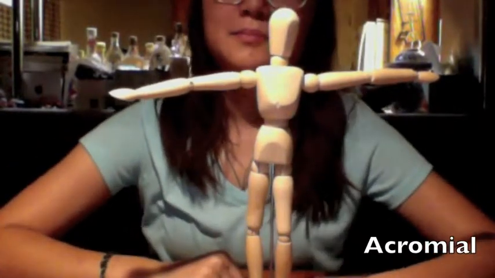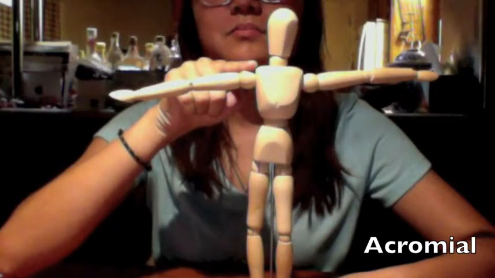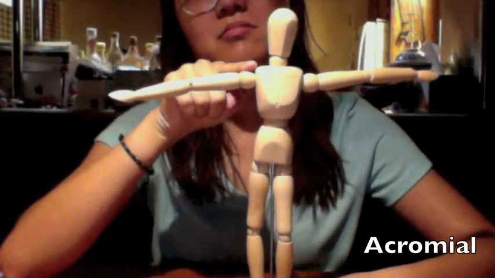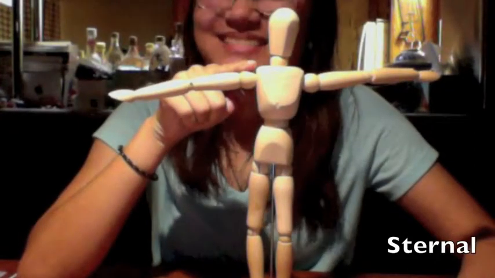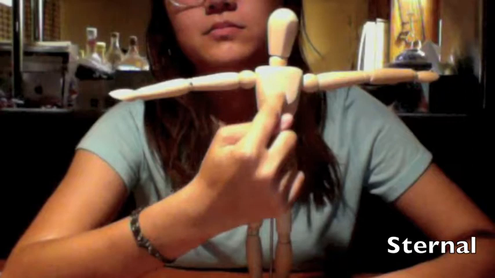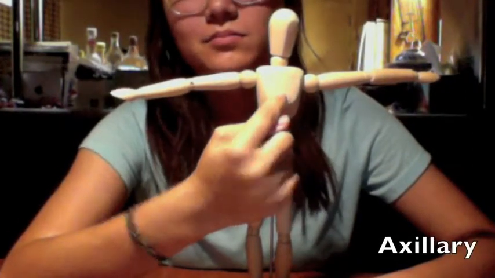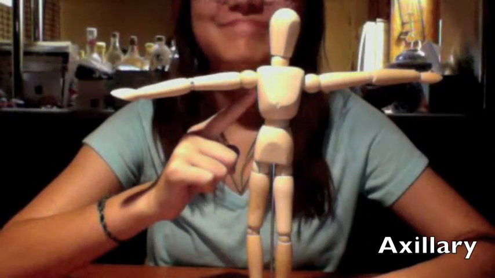Moving on, Bob's shoulder is his acromial, which sort of sounds like a meal for crows, like a acromial. Sorry. His sternum is his breastbone, which is pretty easy to remember when you think of the sternum. The armpit is the axillary, because middle school boys have a habit of using too much axe.